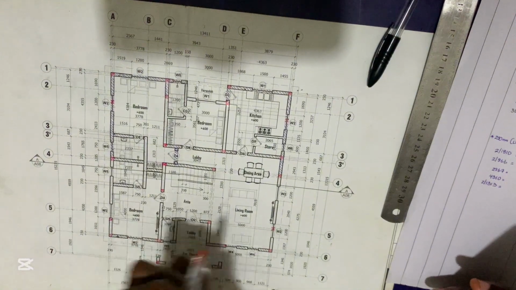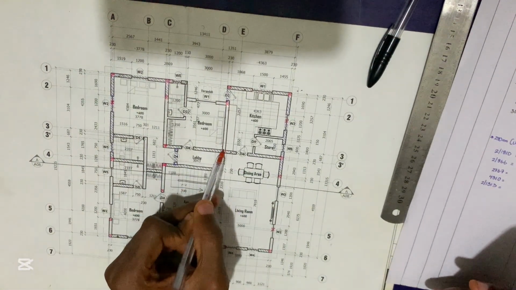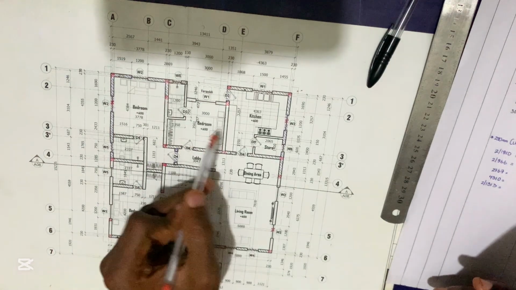So the next blockwork we're going to be looking at will be this blockwork here and this blockwork here, because they are on opposite sides and they are the same thing.